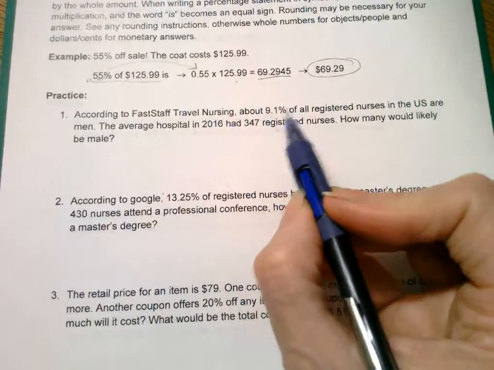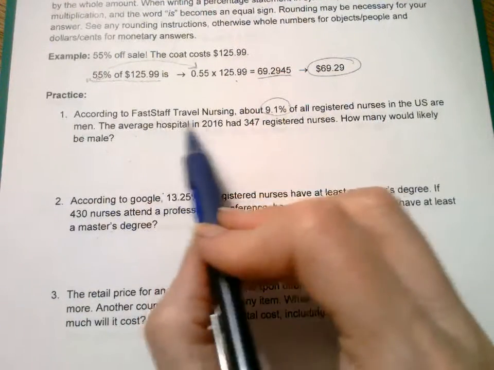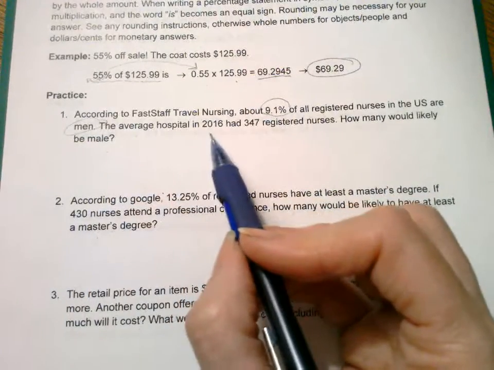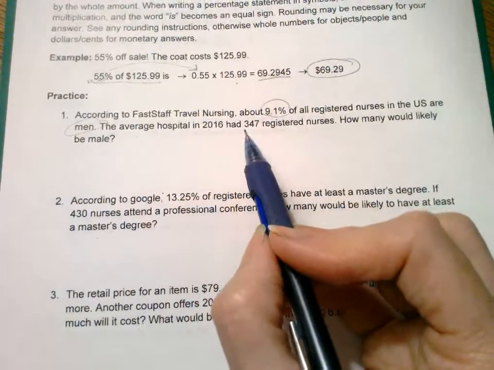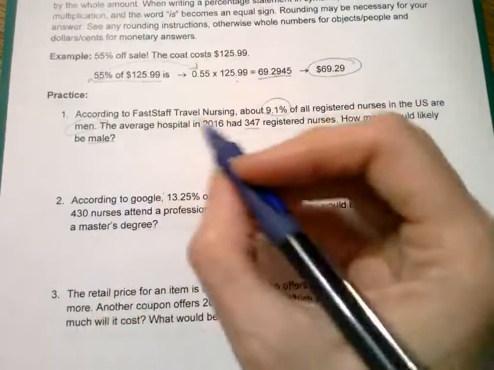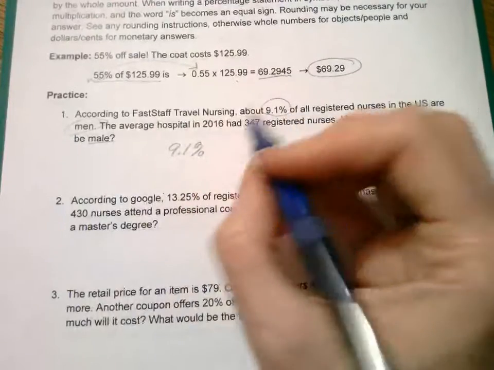All right, nursing is about 9.1% of all registered nurses are men. The average hospital in 2016 had 347 registered nurses. How many are men? 9.1% of them.